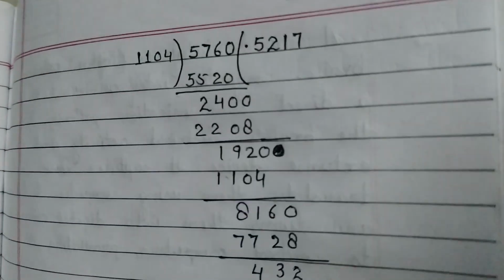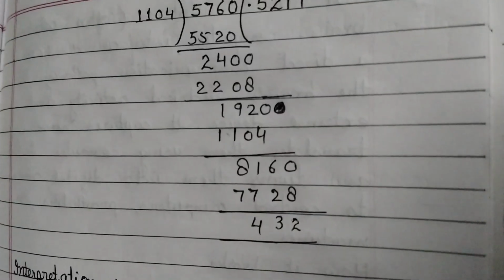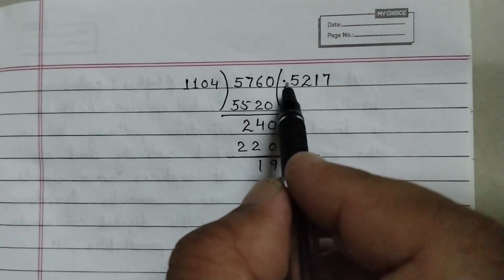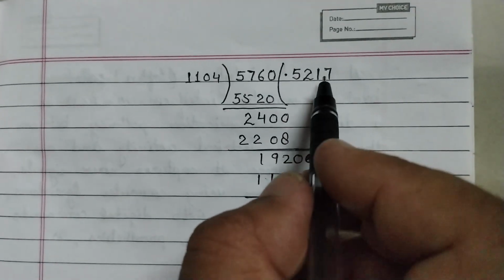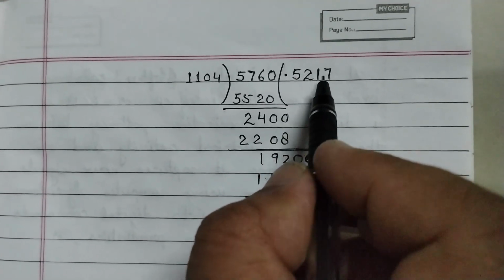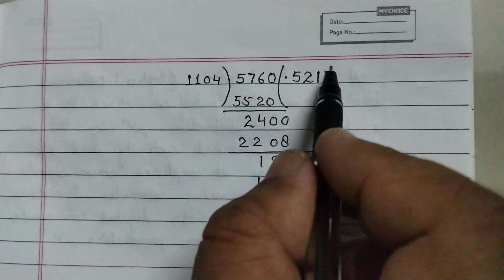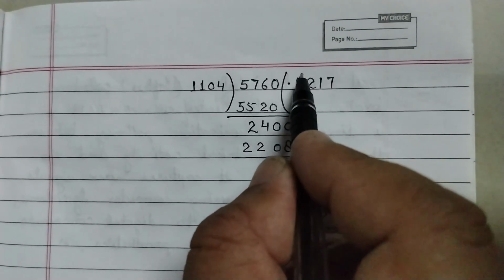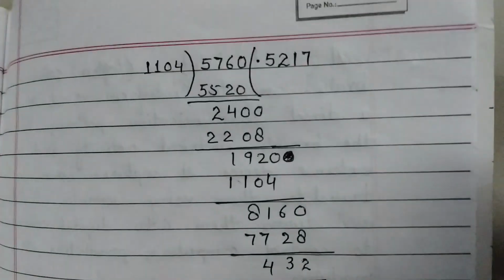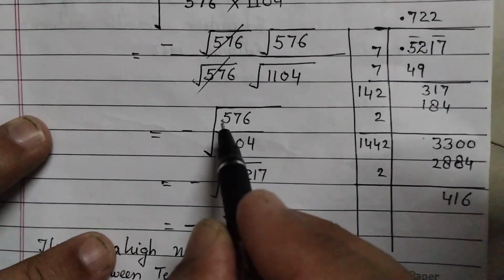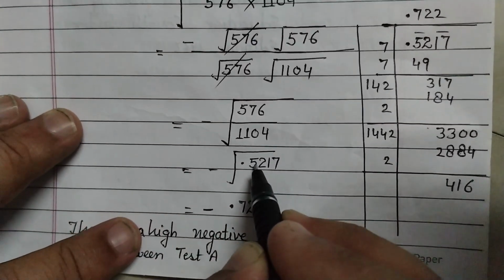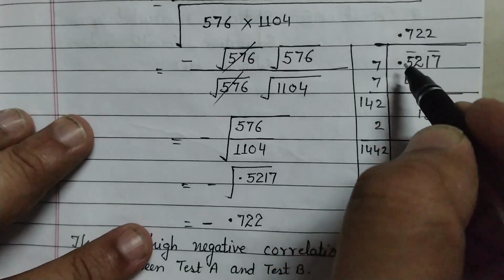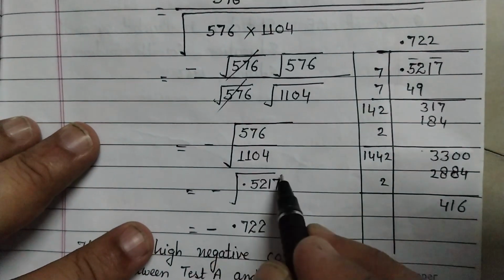0.5217 is found. So in each example I have taken the same data. So for the square root, the same value 0.5217 is found. Now I have calculated it till 4 digits, because to solve a square root, pairs are required, so 4 digits are sufficient here. Now in this way this value is found to be 0.5217.